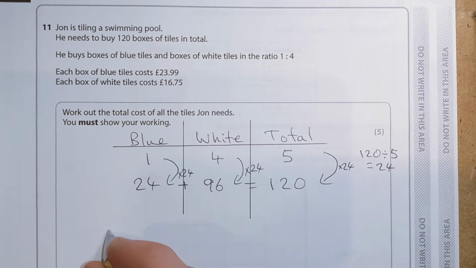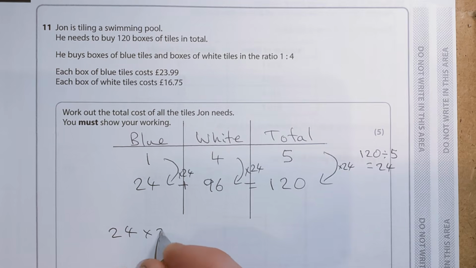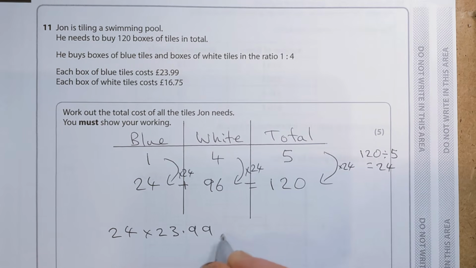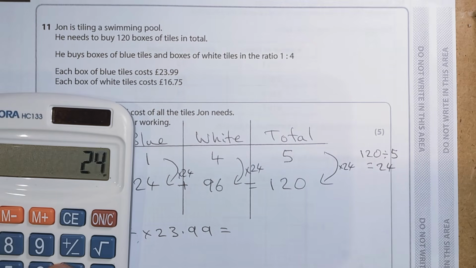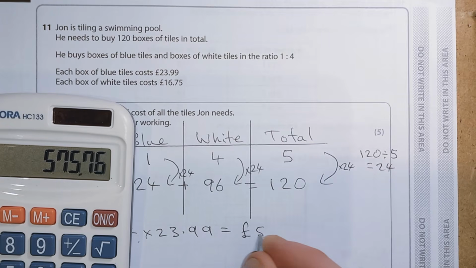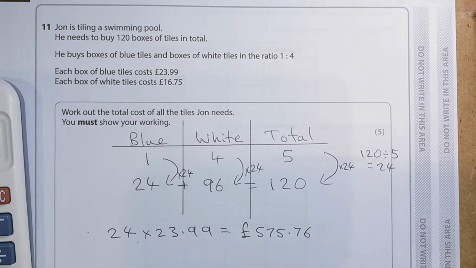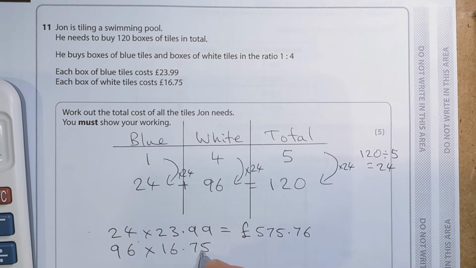We've got 24 boxes of blue tiles, and they cost £23.99 each. So 24 times £23.99 gives us £575.76.